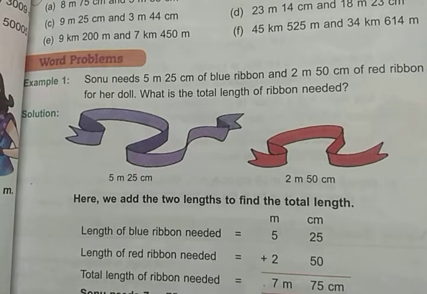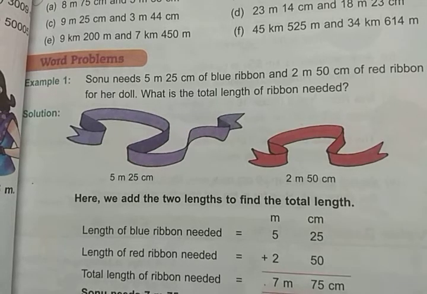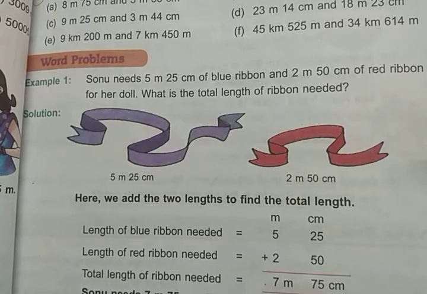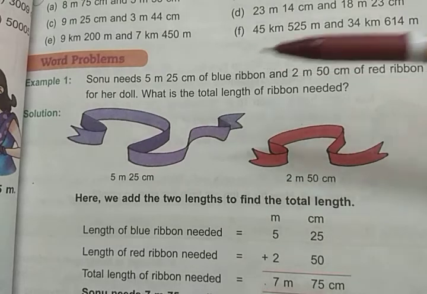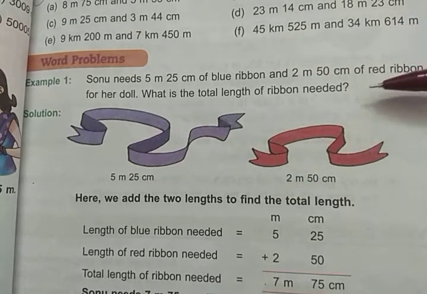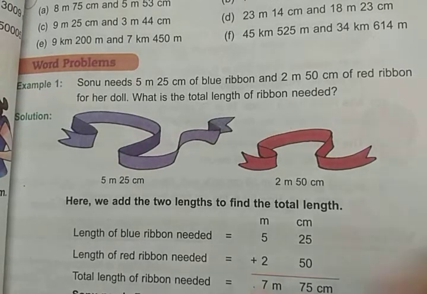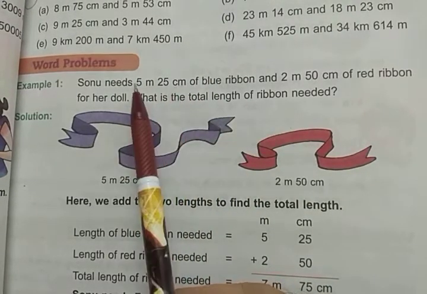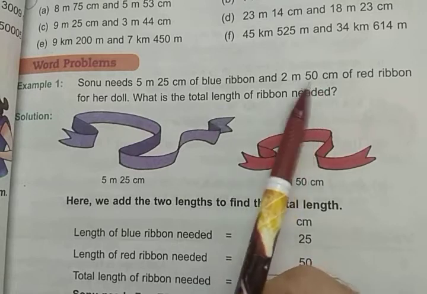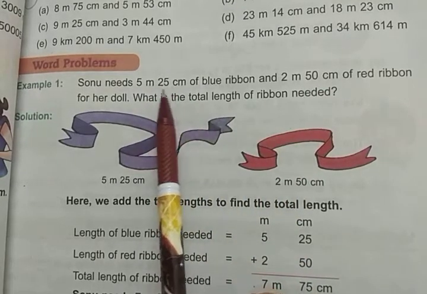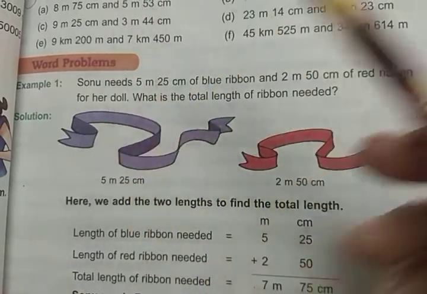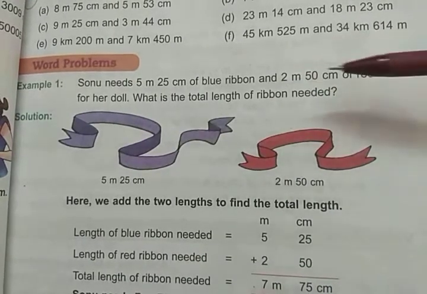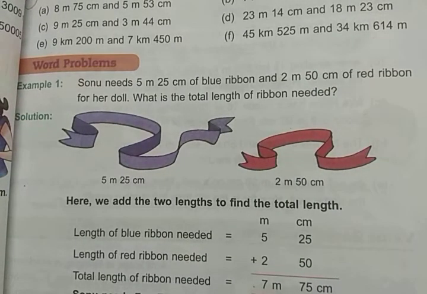The word problems we did for addition and subtraction of whole numbers are also the same. The only difference is that the numbers given to you will be in meters and centimeters, the given lengths. That is the only difference. Otherwise it is almost the same as what we have done earlier in previous chapters. Thank you.